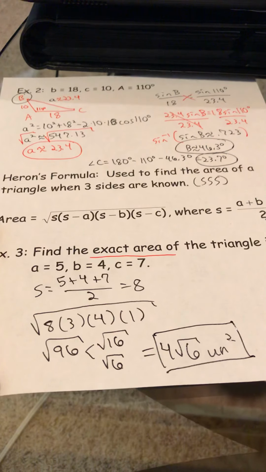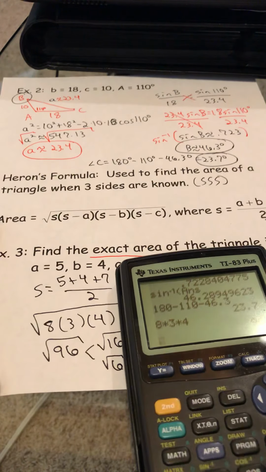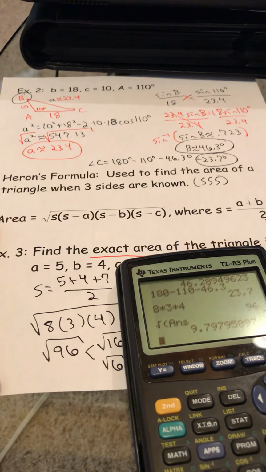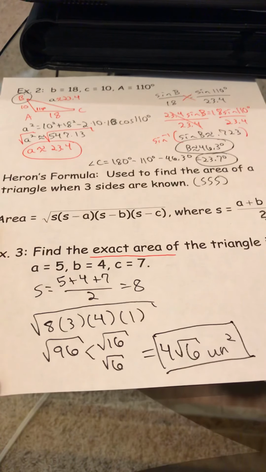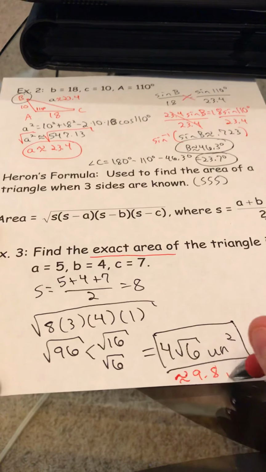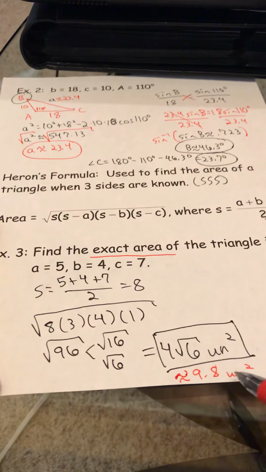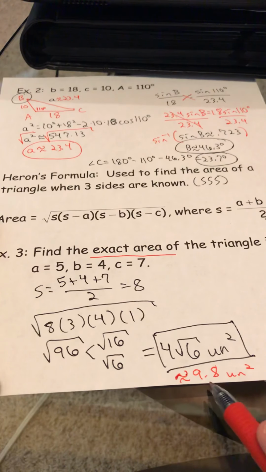If it does, on Pearson, say round it to the nearest tenth, then yes, you can say it's around 9.8. So, just be aware depending on what you are asked for. If it wants an exact answer, radical 6, if it does say round it off to the nearest tenth or whatever unit, you can certainly do that.